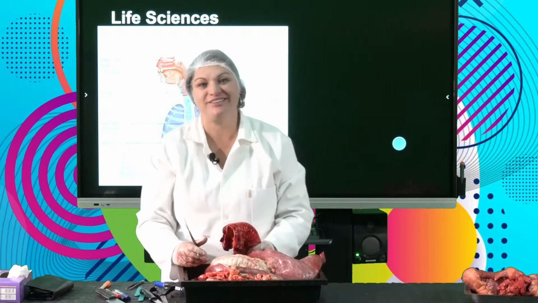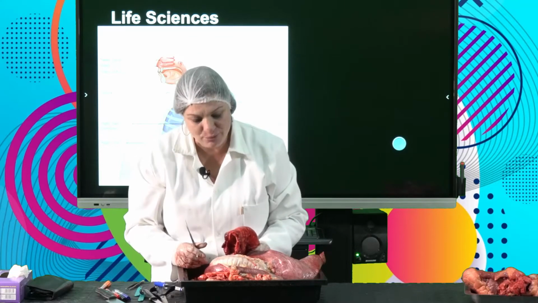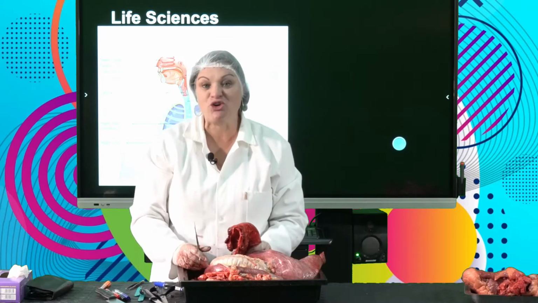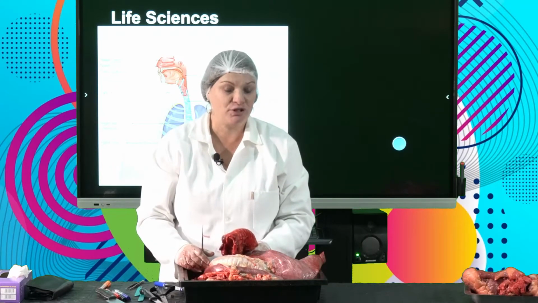Looking at the human exchange system, and obviously I don't have a human in front of me here, but we're going to look at some of the structures that make up what we call our gaseous exchange system. Sometimes we call it the respiratory system.